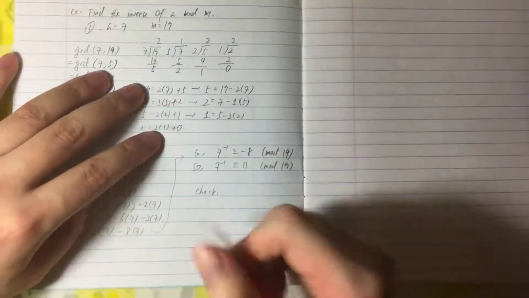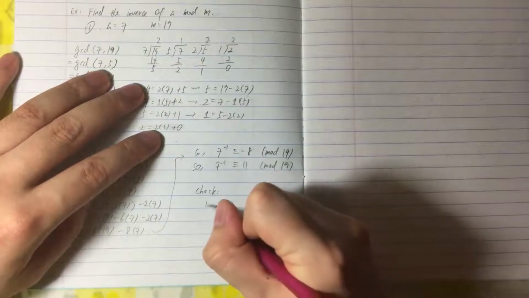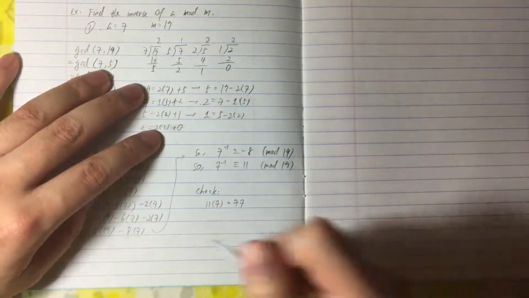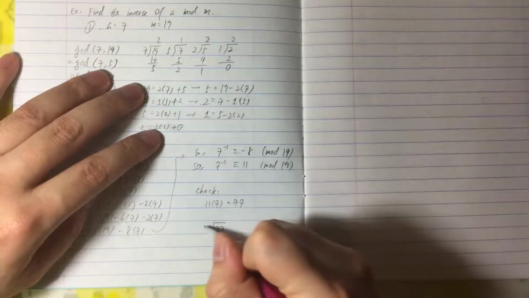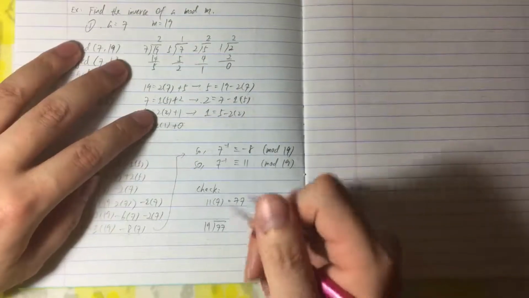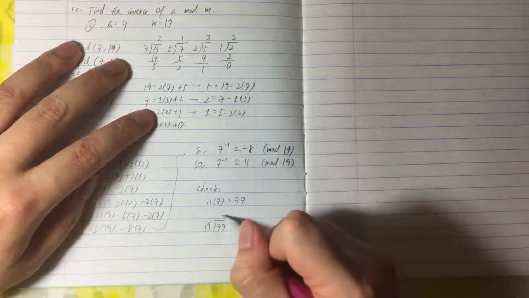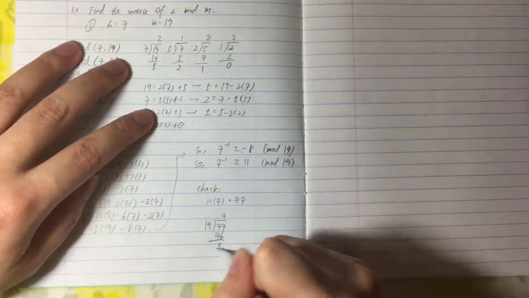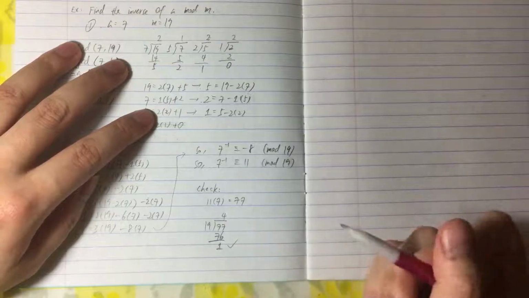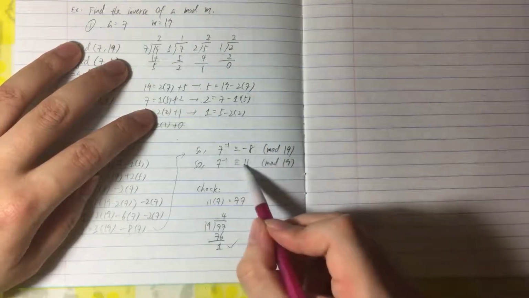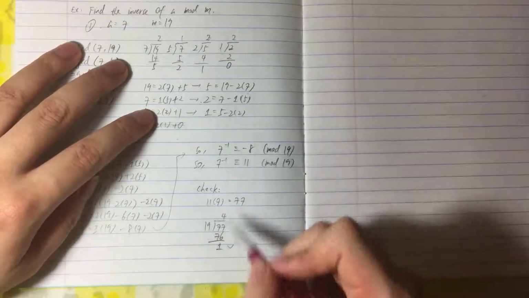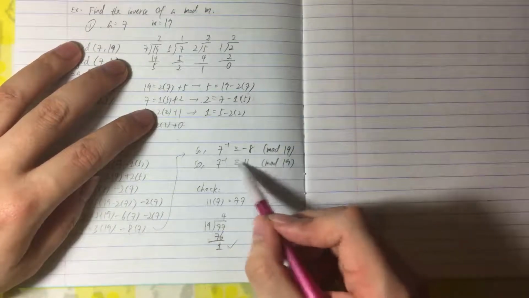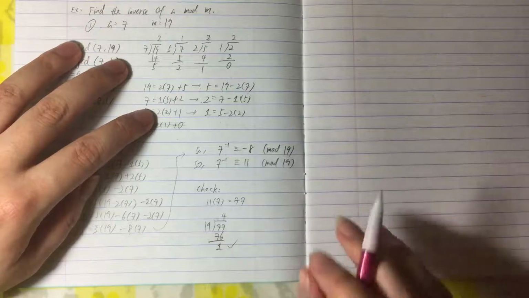Let's check. If I take 11 times 7, I get 77. Then take 77 divided by 19. We know that 19 goes into 77 4 times. 4 times 19 is 76. The remainder is 1. If the remainder is 1, that means 11 is the inverse of 7 mod 19.